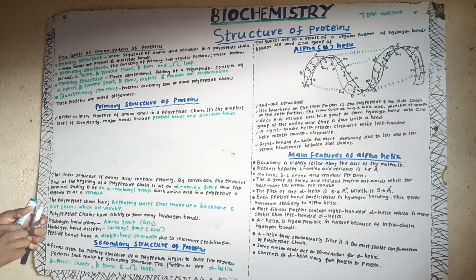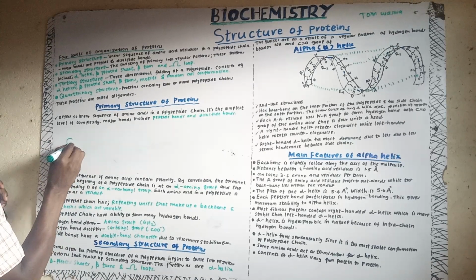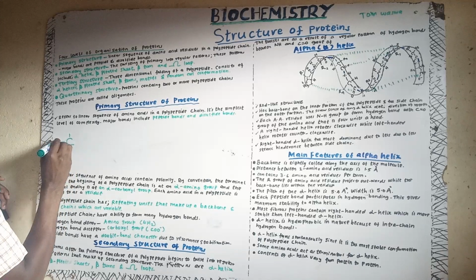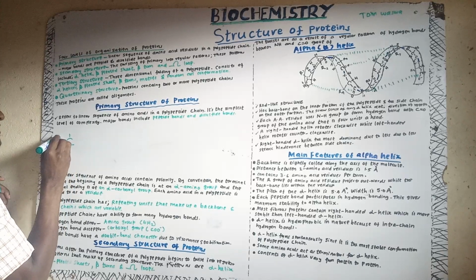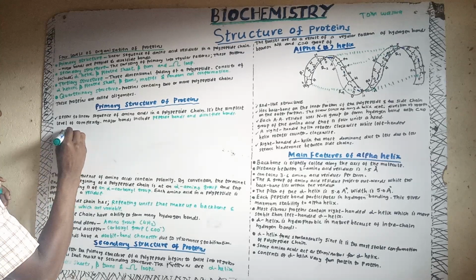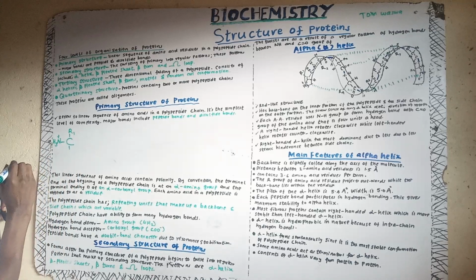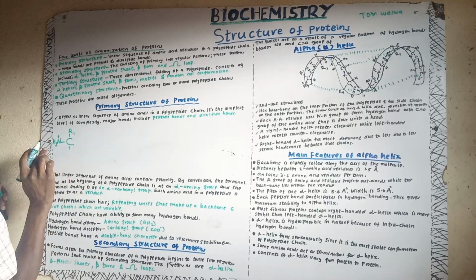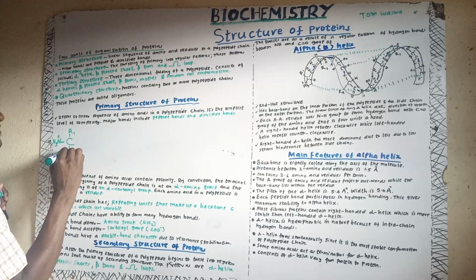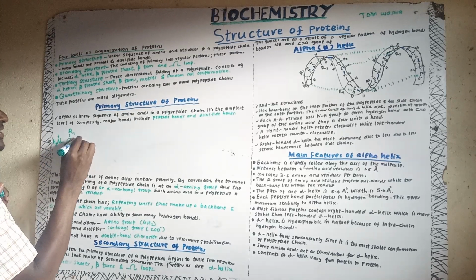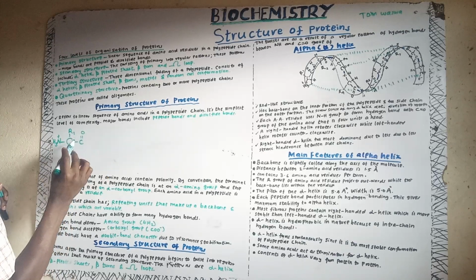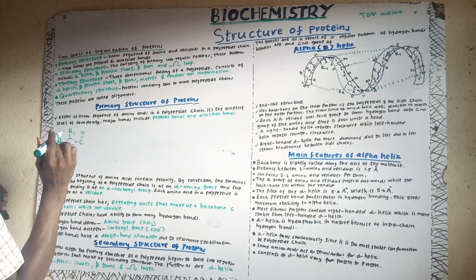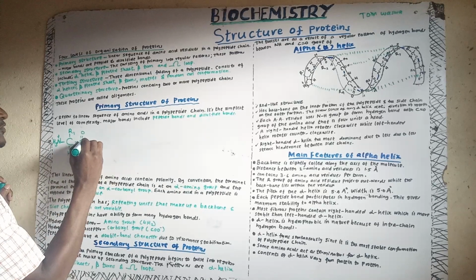Let us remind ourselves very fast. From basic chemistry, a given amino acid has a central carbon. The central carbon has the amino group and the side chain. The side chain varies in all the amino acids, but the backbone, which is made up of the amino group, the carboxyl group, and the hydrogen atom, is similar in all amino acids. The R side chain varies from one amino acid to another.